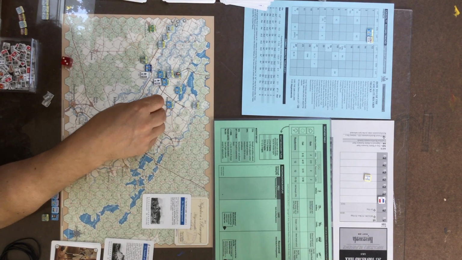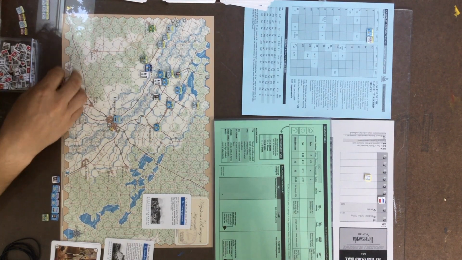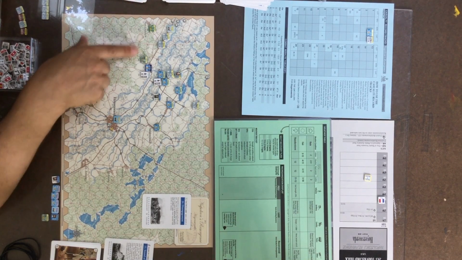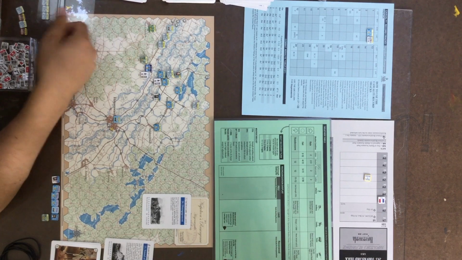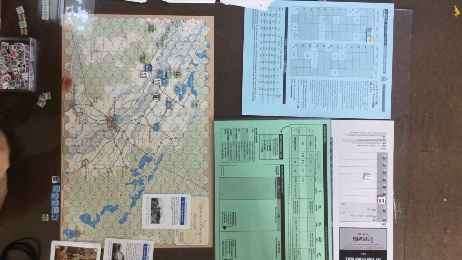One, 2, 3, 4. He's just going to come up into here. I think he's got everybody in command at that point. Checks. Oh, and then these guys have to check too. So we'll check for the vedettes. These are 3. Nope. And these guys are 4. Yep.